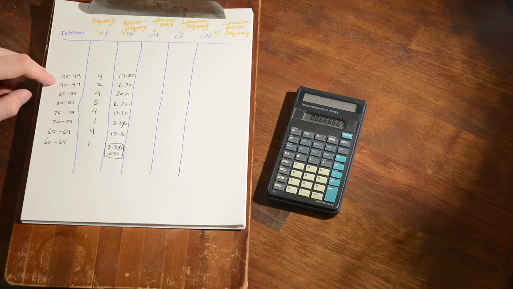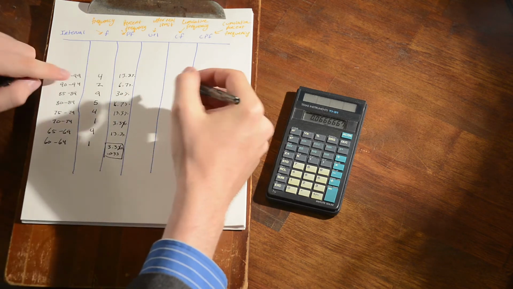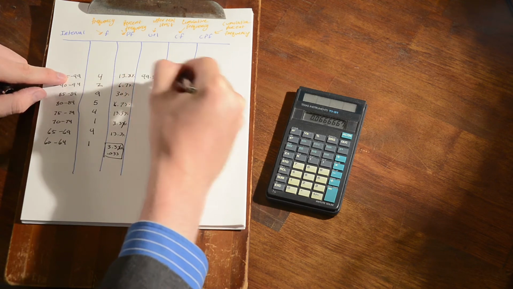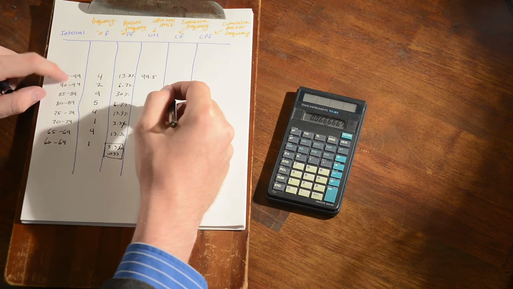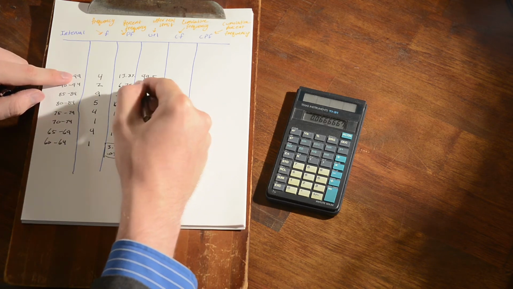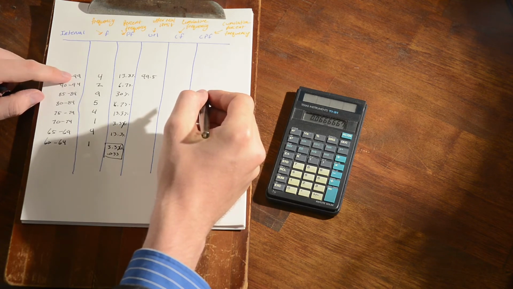We also have real limits. Real limits exist because when we're dealing with mathematics, we round numbers. So when we're talking about our upper real limit, everything up to 99.5 would be rounded down to 99. Thus, 99.5 is the upper real limit of this interval.